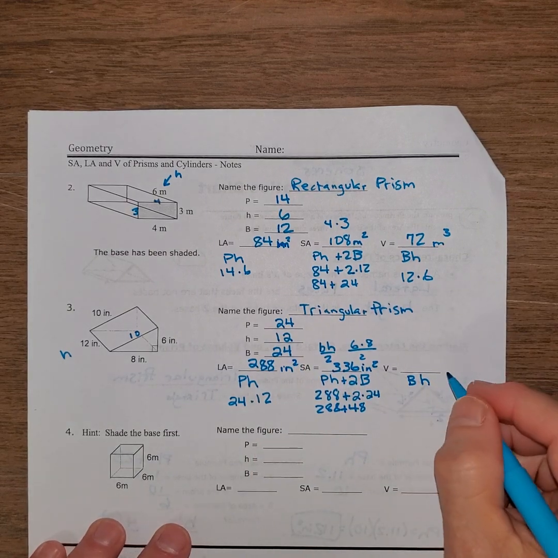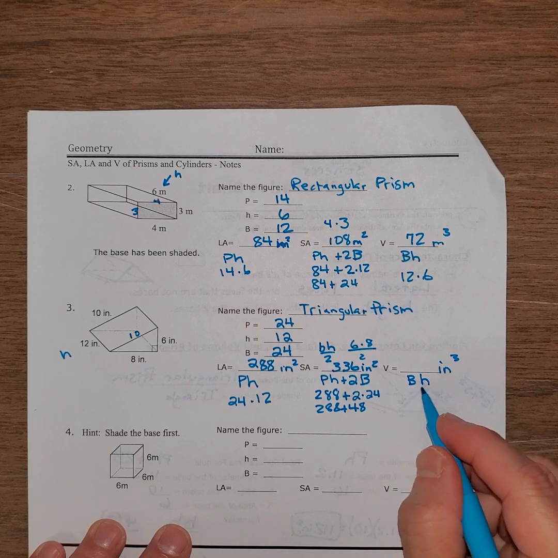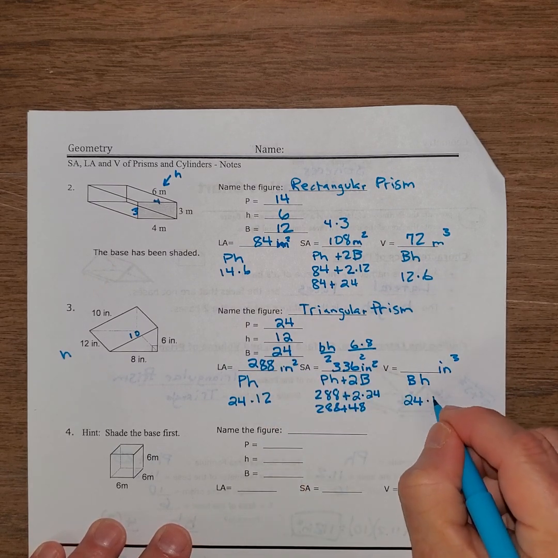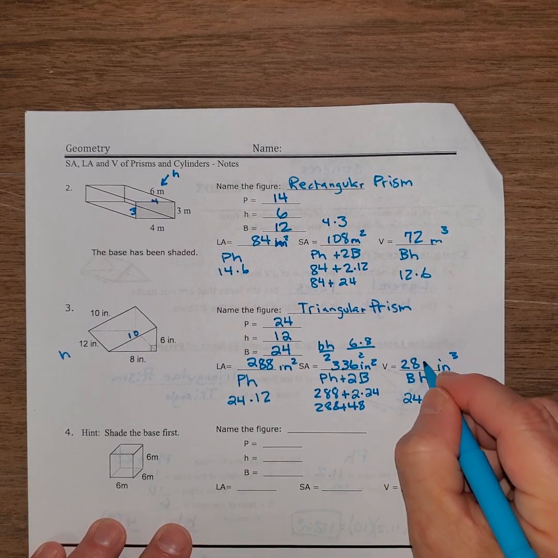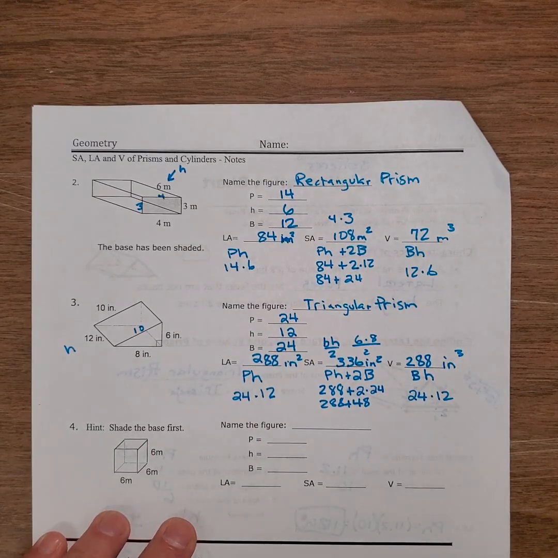And then volume is going to be inches cubed. So the base times the height: base is 24 times the height, which is 12, and 24 times 12 is 288 again. It's weird, but the volume and the lateral surface area have the same amount.